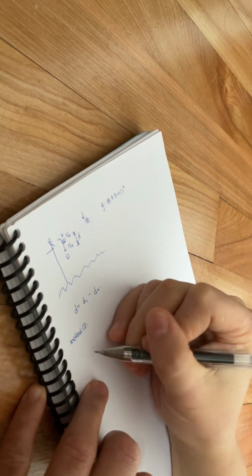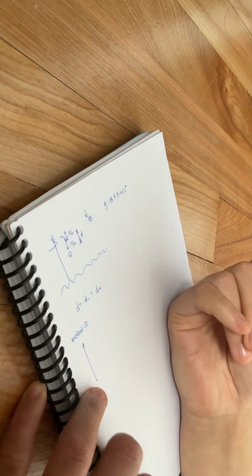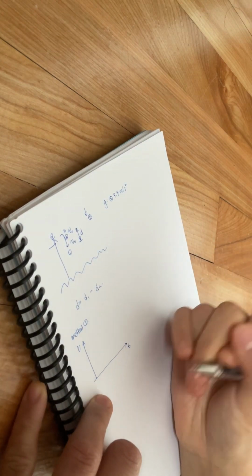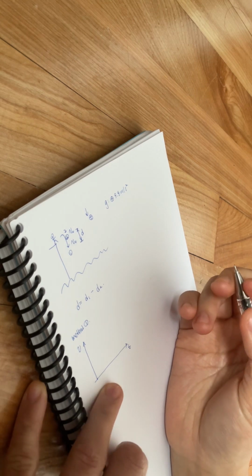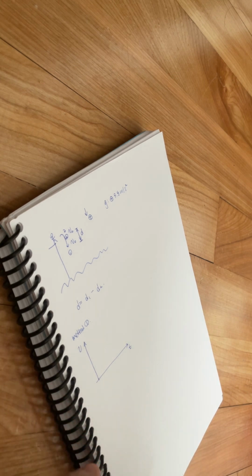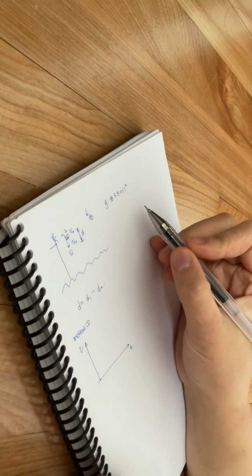So that way we can draw a v-t graph, because there's only initial velocity, and then the only force acting on the rock is gravity, and gravity is a constant.